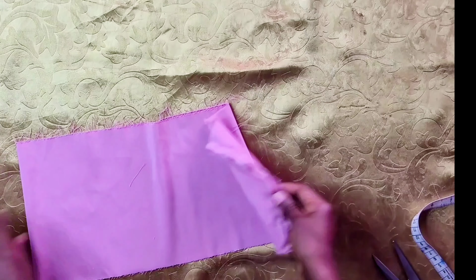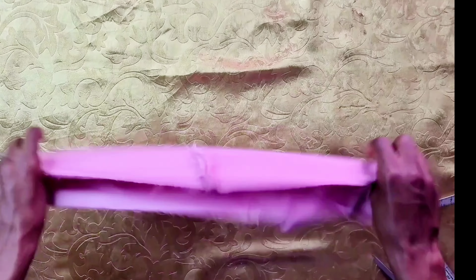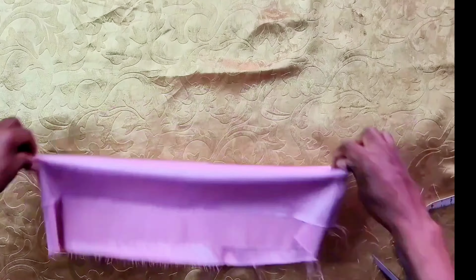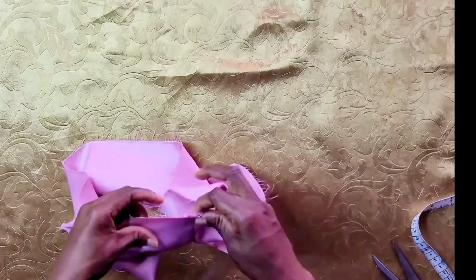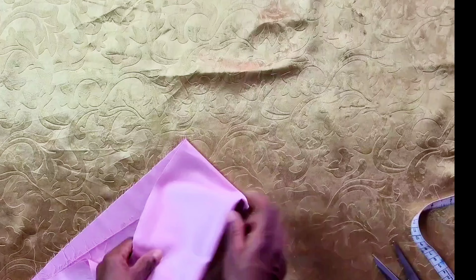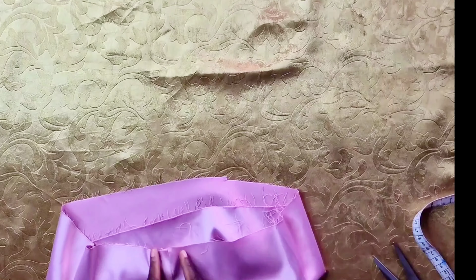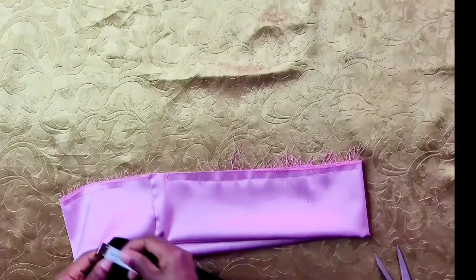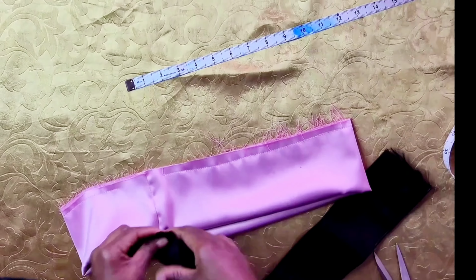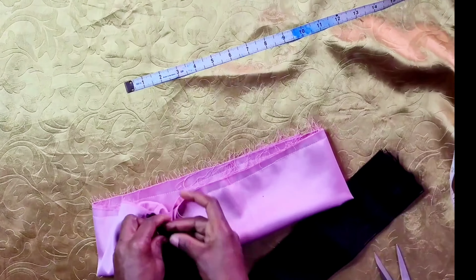Here I'm done with joining it this way. After joining it, this is how it's looking, just like this. So I'll fold it that way and arrange the ends that way. Here I'll be leaving about 1 inch opening so that I'll be able to pass through my elastic, and I'll just sew all around the opening I left. Please, this is crucial. Don't sew it throughout. Leave 1 inch opening. That is where we'll be inserting our band.